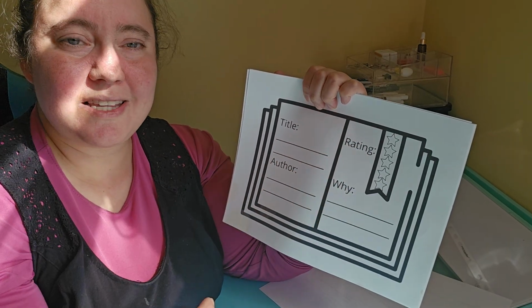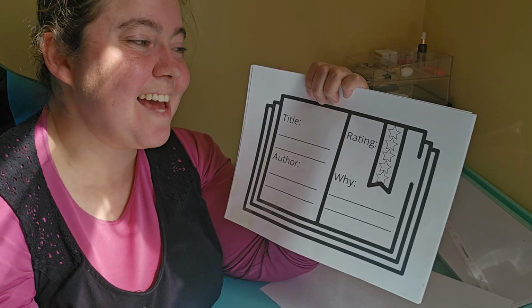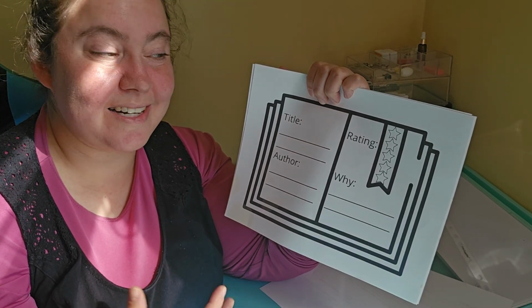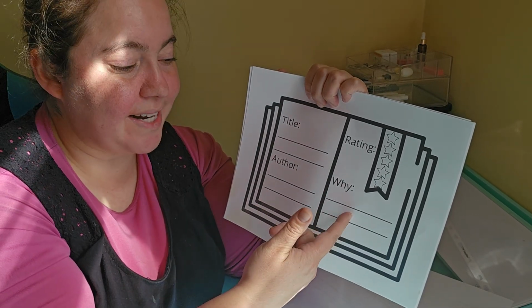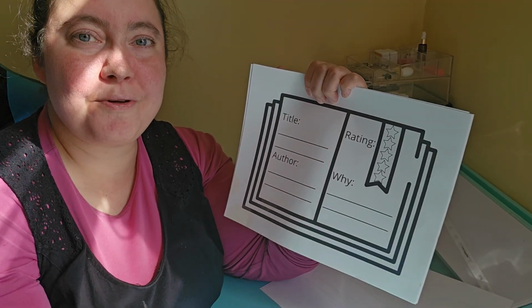Now, did they like the book? Did they not? They have a 5-star rating, especially for the younger kids. My kids love this. It helps them feel grown up. Did I like the book and why? They actually have to write their opinion. They can't just say, I didn't like the book, or I like the book. They have to back it up with a reason why.